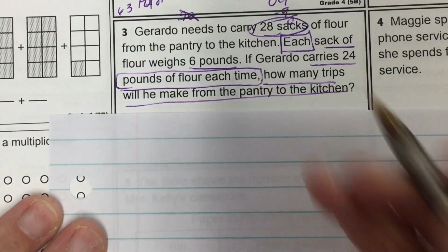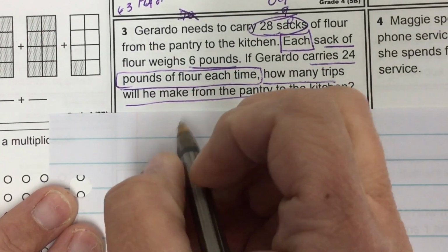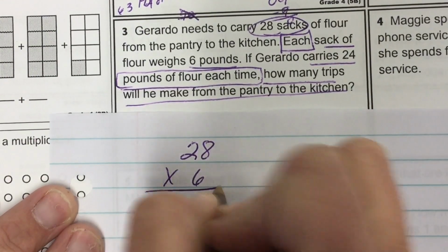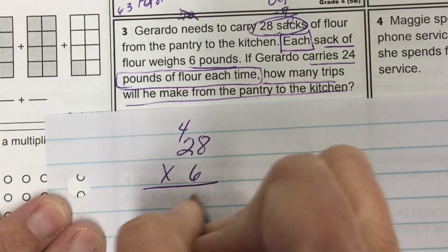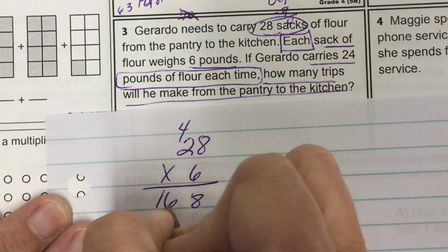Okay, so if he has 28 sacks, and each sack is 6 pounds, I need to find out how many total pounds that is first. So 28 times 6. 6 times 8 is 48. 6 times 2 is 12, plus 4 is 16.